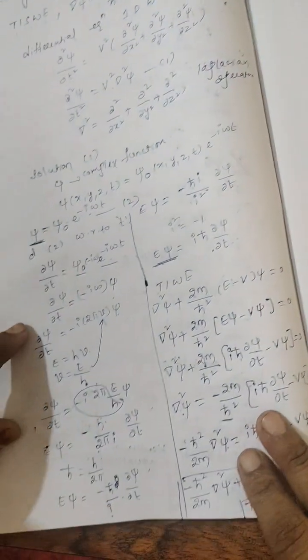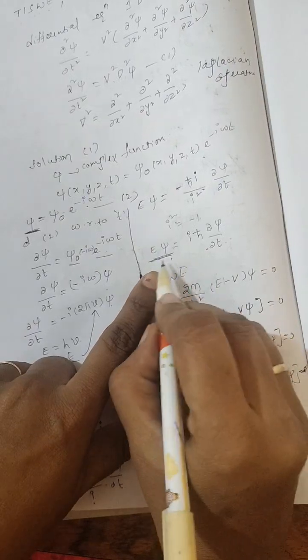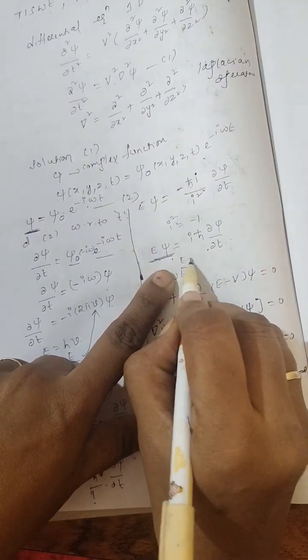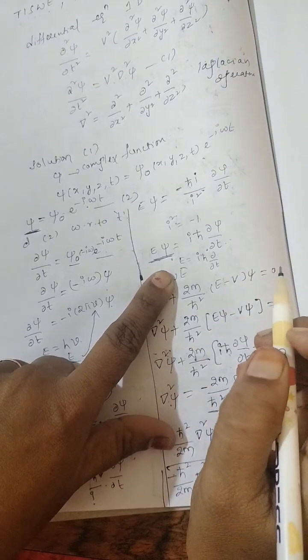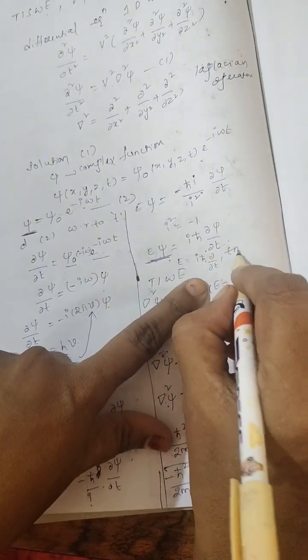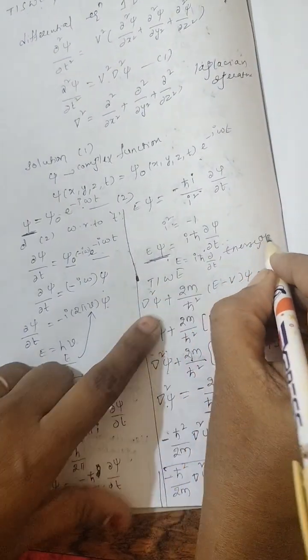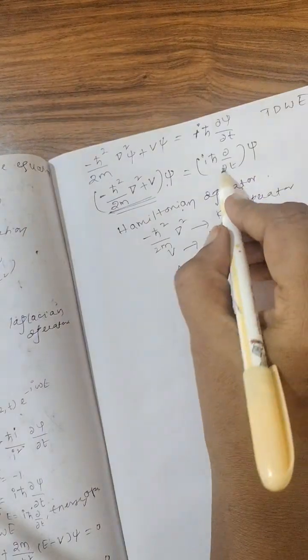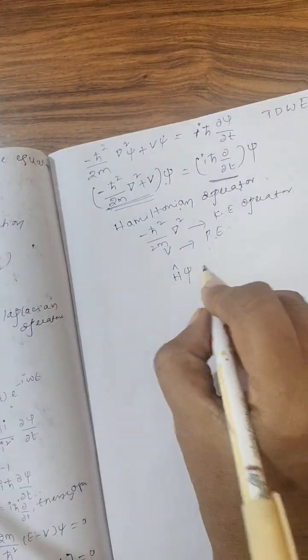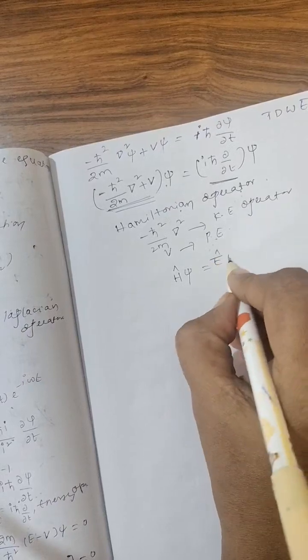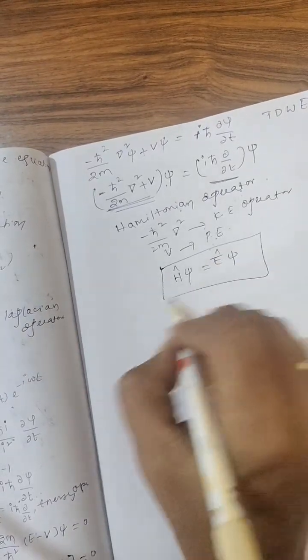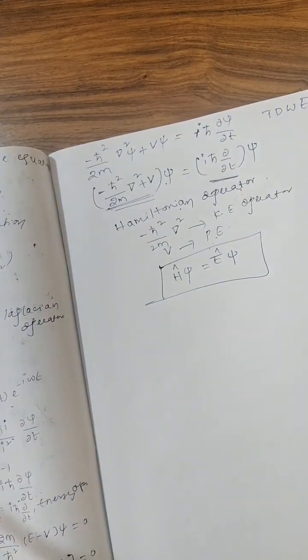Now here from this equation I can write this as E is equal to I h cut dou by dou t. So this is nothing but energy operator. I can say energy operator. Alright.